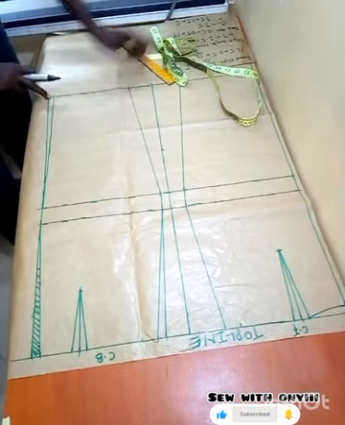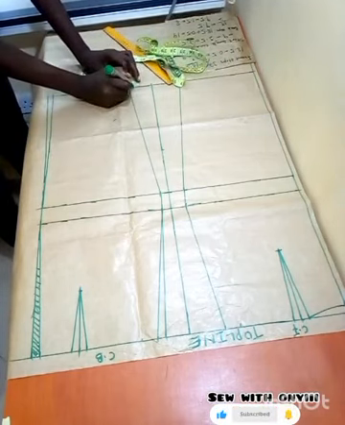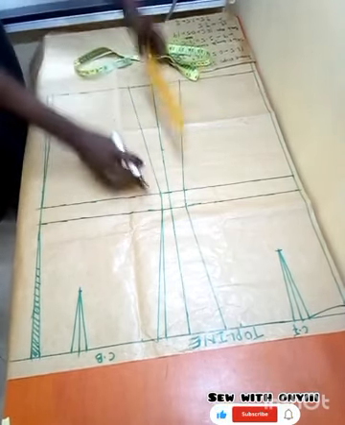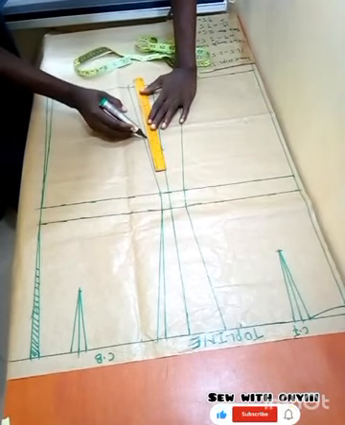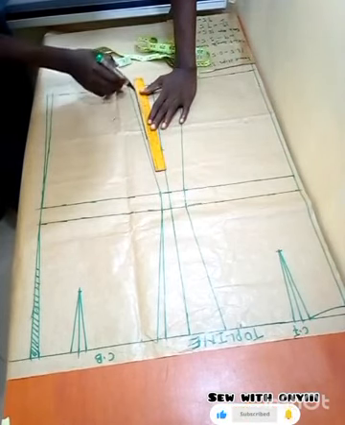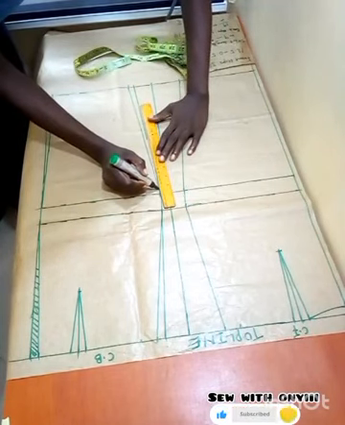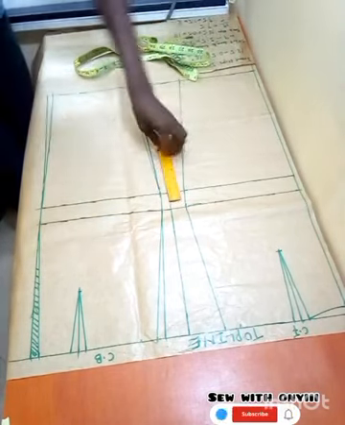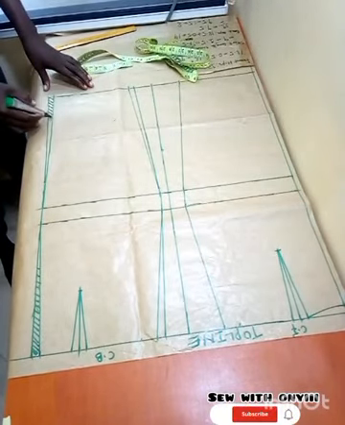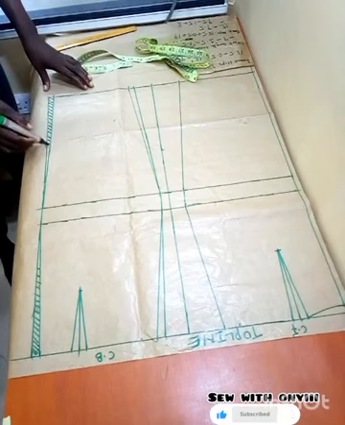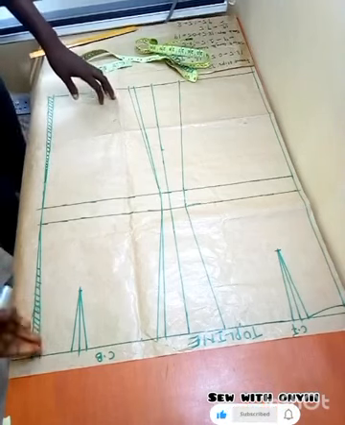So I'm going to go ahead and return what I used to contour the center back to the side back, as you can see. So just connect the dots to the 1.5 inches I came down by from the hips line, as you can see. So we have no need for that because we've already contoured the skirt length line to give that butt effect.